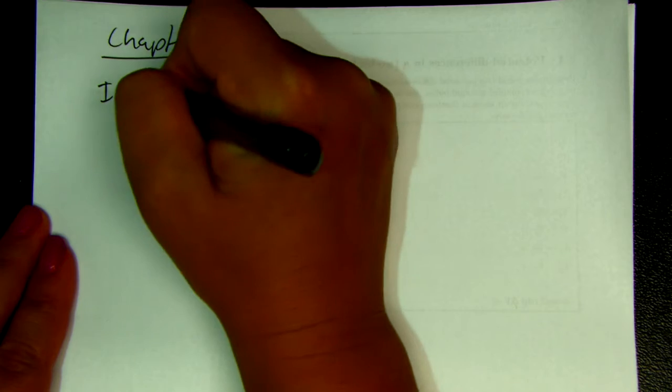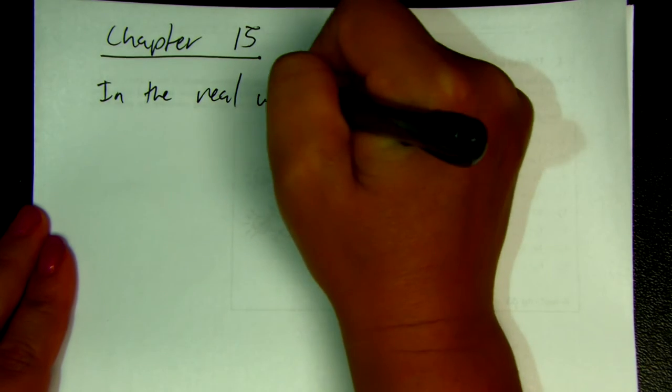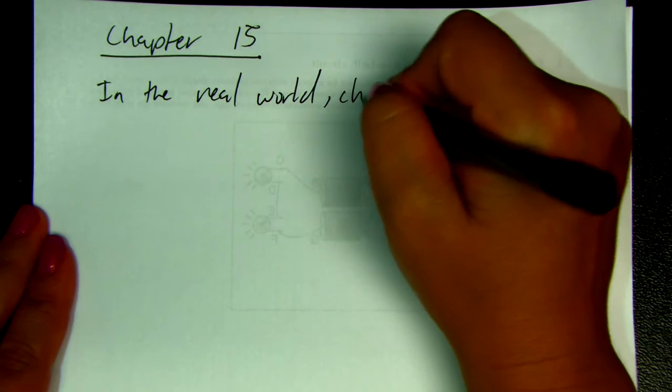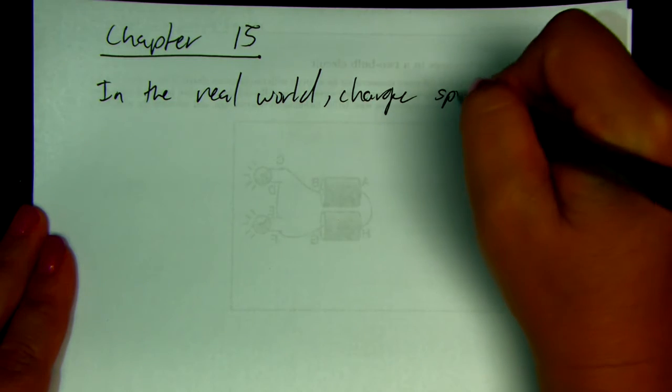All right, so progressing on through chapter 15. So far, we've mostly been looking at the fields from point charges and dipoles, which, while they do exist in the real world, we are often in our everyday lives interacting with macroscopically charged objects with the charge spread over the surface. So in the real world, and outside of a physics lab where you might deal with a singly charged particle, we're dealing with charges spread out over surfaces.